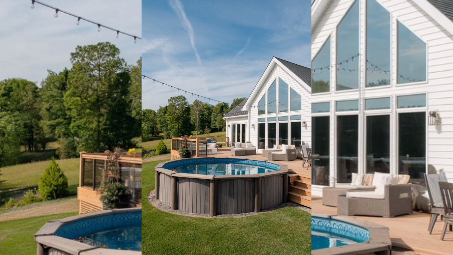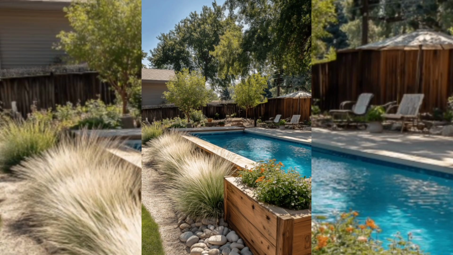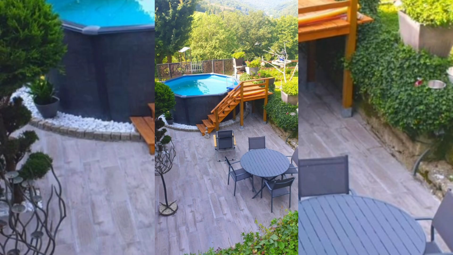Here are budget-friendly landscape ideas to make your pool area look amazing without breaking the bank.